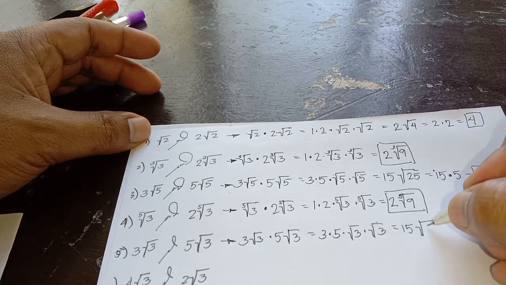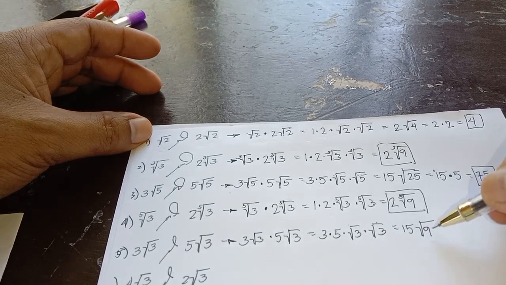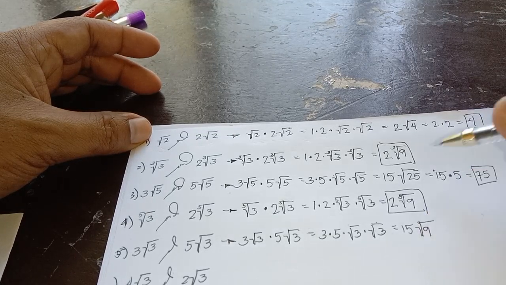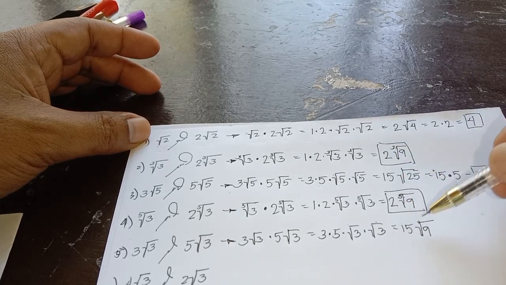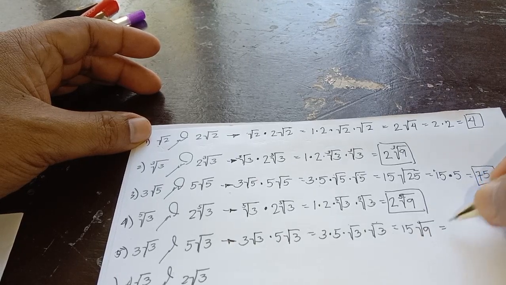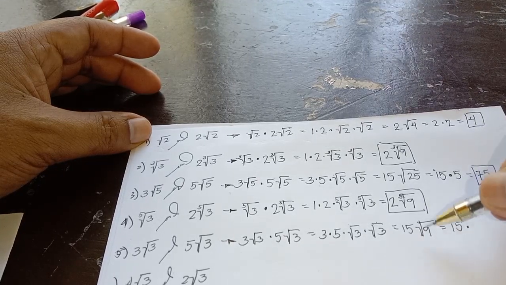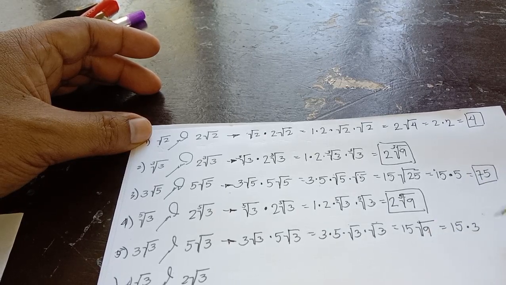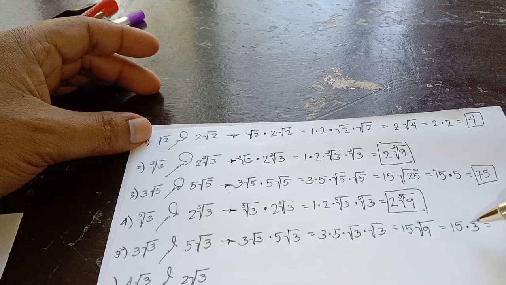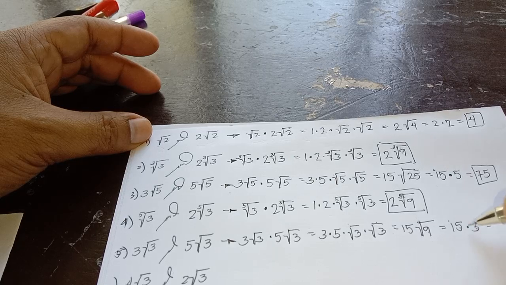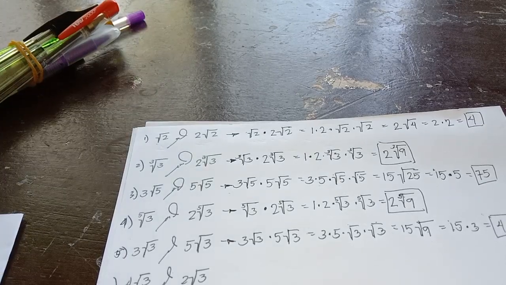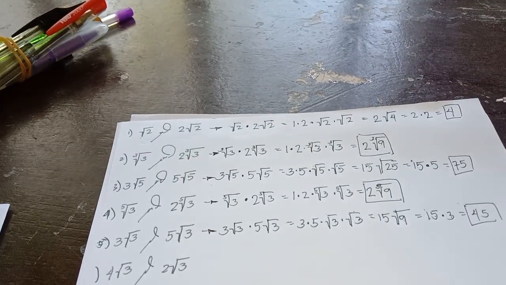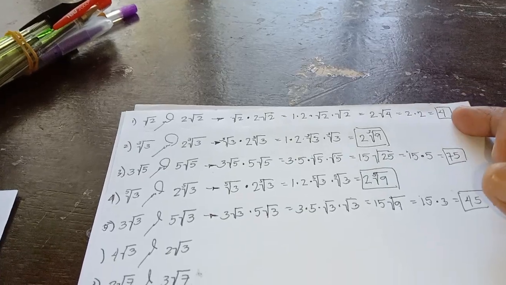So, 3 times 3 is 9. And 9 is a perfect squared number. So, square root kasi ito. So, dito, sa number 2, cube root. Sa number 4, fifth root. Sa number 5, square root. So, ibig sabihin pwede natin ilabas. So, yan ay 15 times square root of 9 is 3. And 15 times 3 is 45. Final answer natin sa number 5 is 45. Okay? Next.